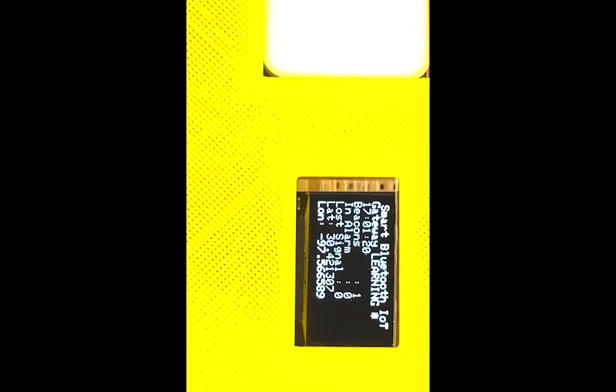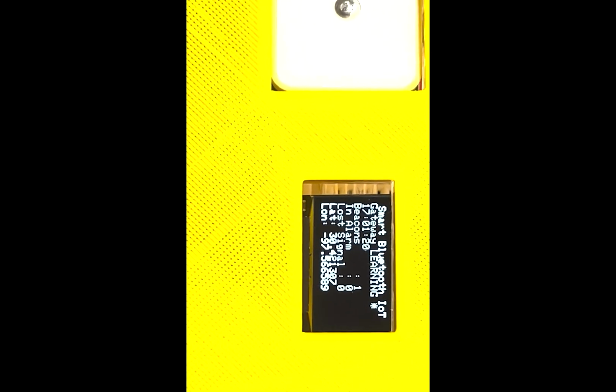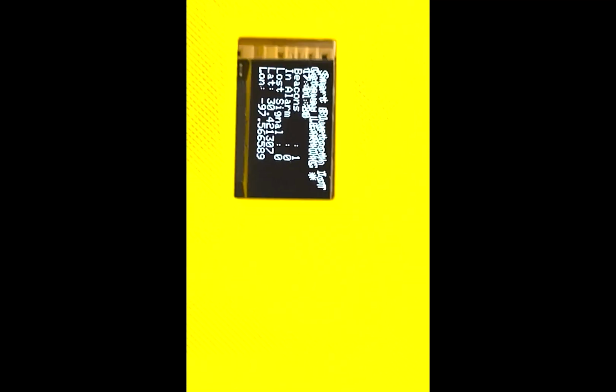Immediately I can see that I have one device registered. So the devices are configured. They come with a utility where I can configure how many time slots I can use to advertise data. So I can advertise at different time slots. Right now, I went into learning mode, and I have one device.